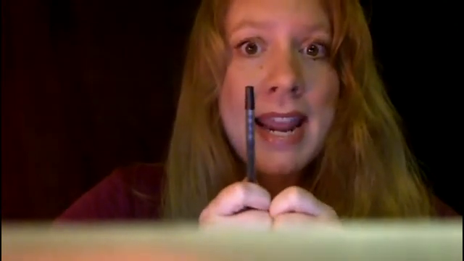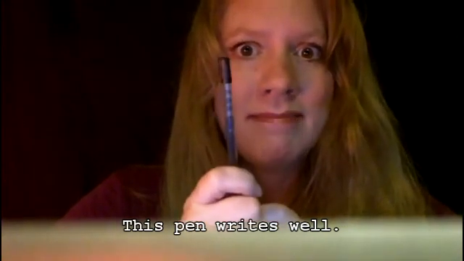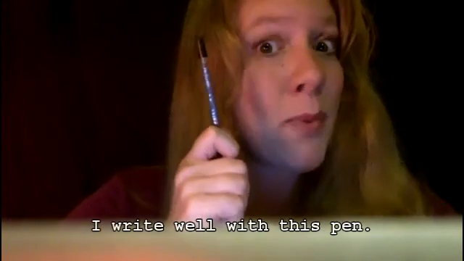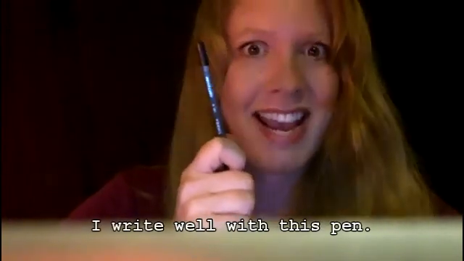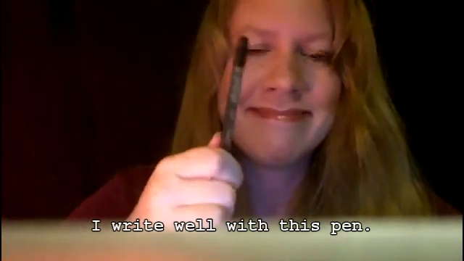This pen. I have this pen in my hand, so I'm going to say this pen. This pen writes well. I write well with this pen. I do the writing, so I write well with this pen.